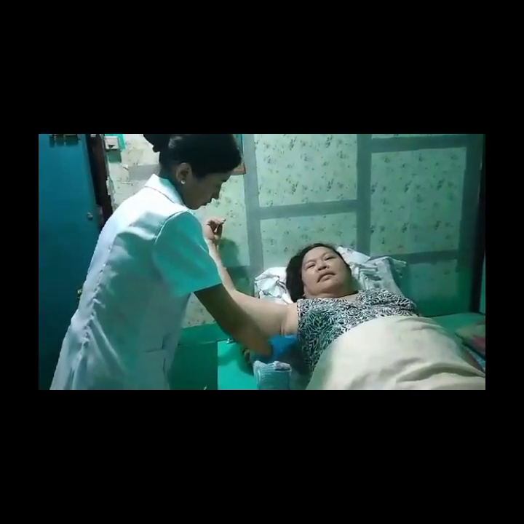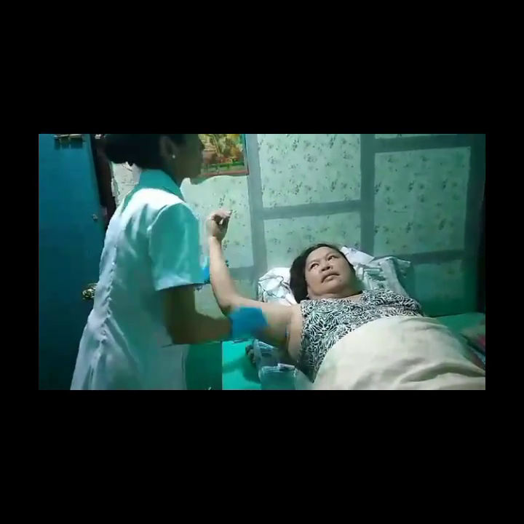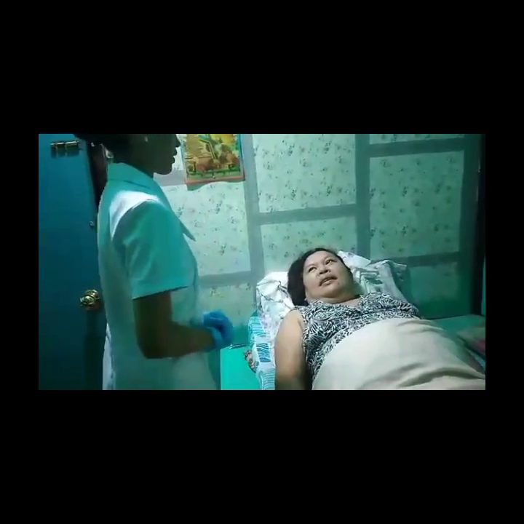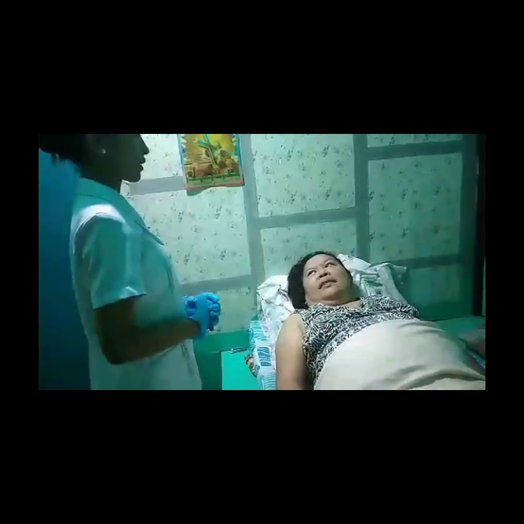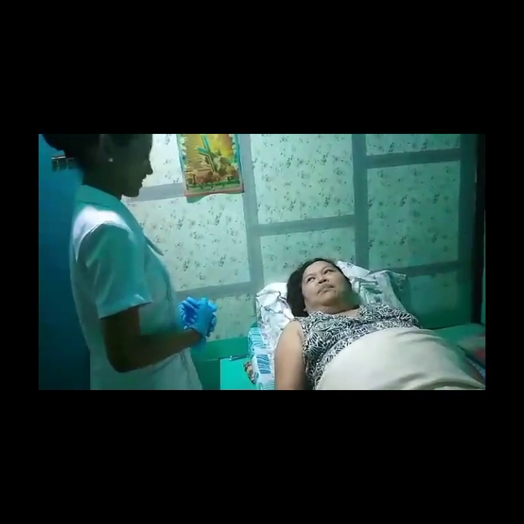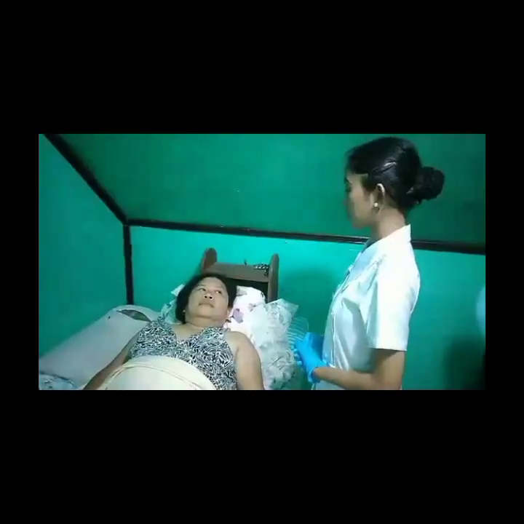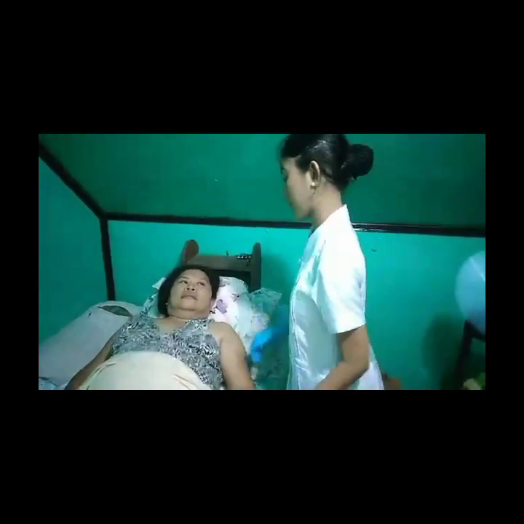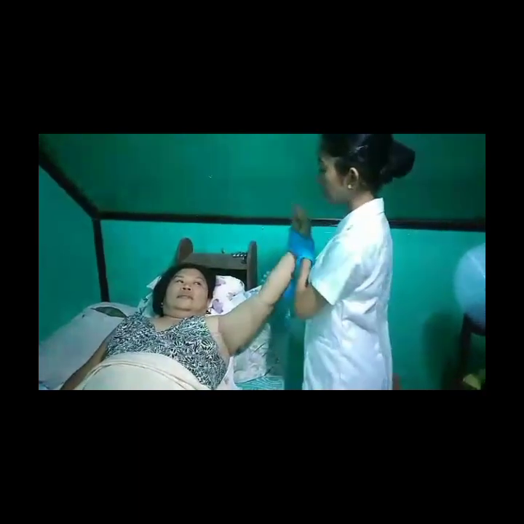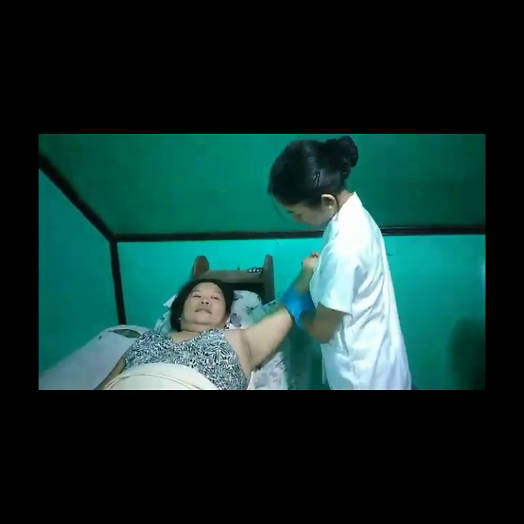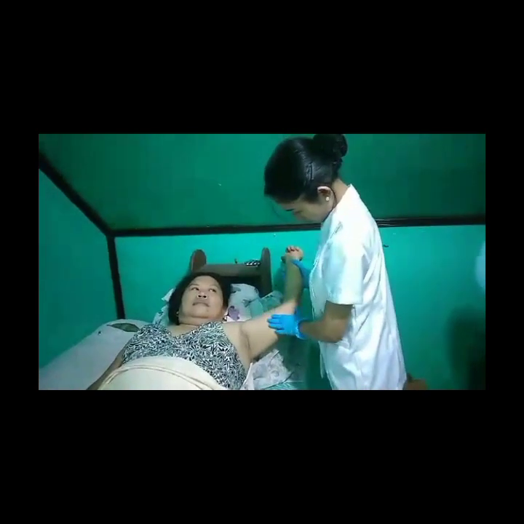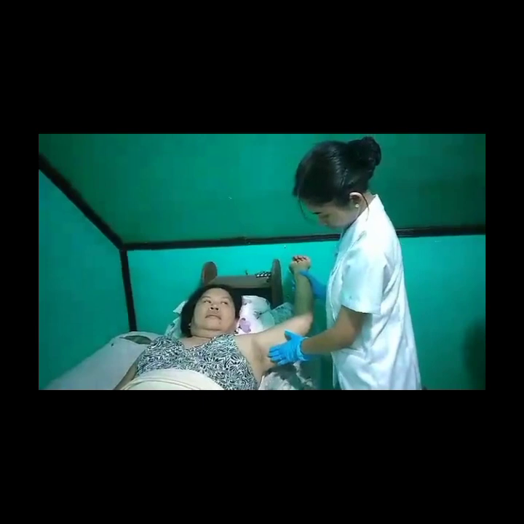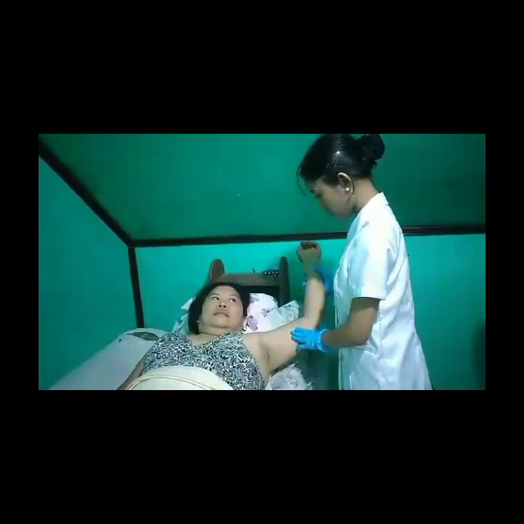Palpate the axilla, including anterior, medial, posterior, lateral, and apical group of lymph nodes. It is essential for assessing the health of the lymphatic system and identifying abnormalities. Repeat the assessment on the contralateral axilla. Use your left hand to hold the patient's left forearm. Palpation enables the detection of enlarged or tender lymph nodes, which may indicate infection requiring further treatment.